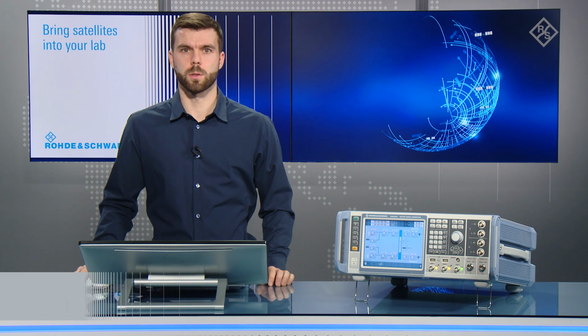In this episode, we are going to have a look at interference simulations for GNSS receivers. Interference, unintentional or intentional, can significantly impair the reception of GNSS signals. In order to ensure that the receiver works as defined in the presence of unwanted signals, it needs to be thoroughly tested during development and production.